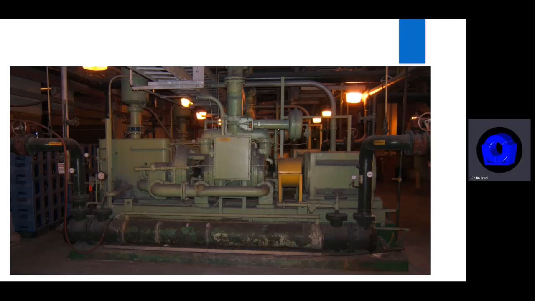The first case study I'm going to go through is a plant with two of these pumps, and our customer believed that one of his pumps was degraded, but didn't have the data to prove to his maintenance manager that the pump was in need of service. So we installed one of our probes, and in the first week of service, he did a pump swap to compare his two pumps.